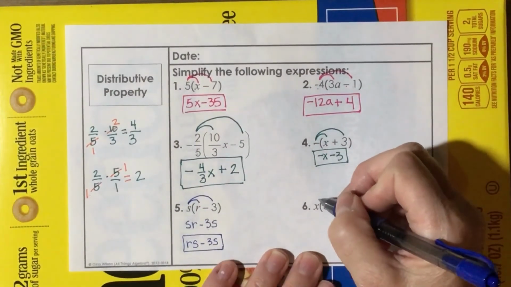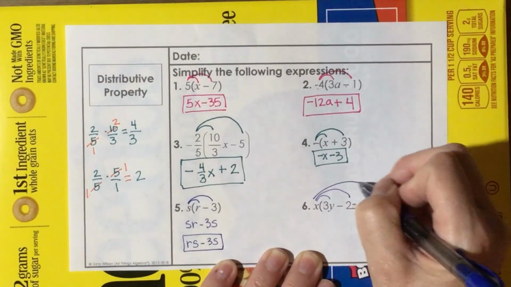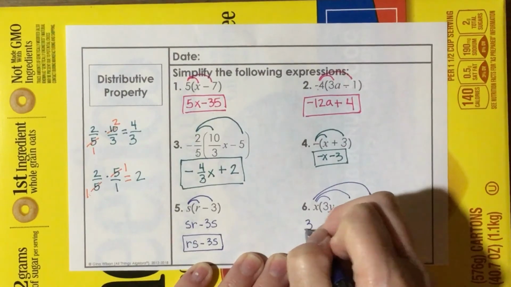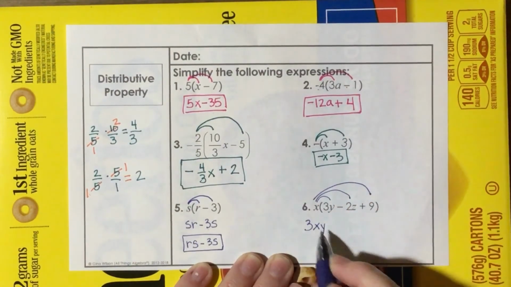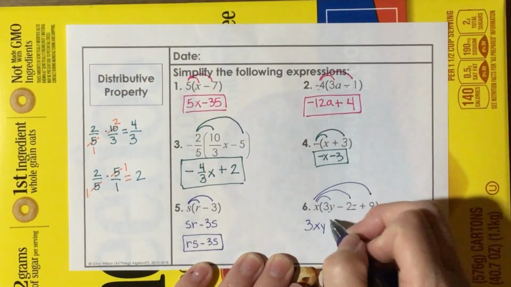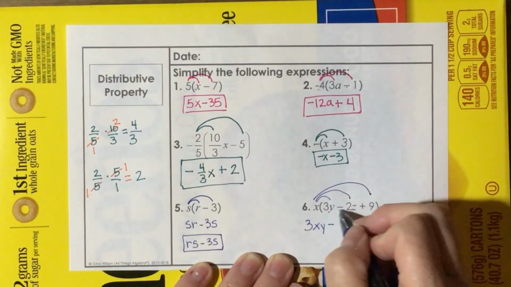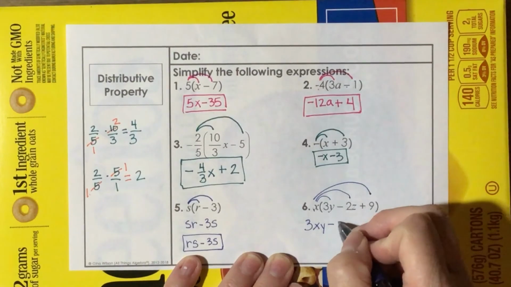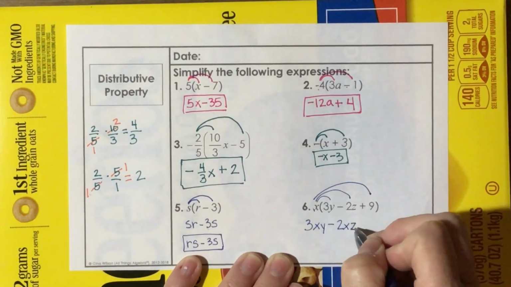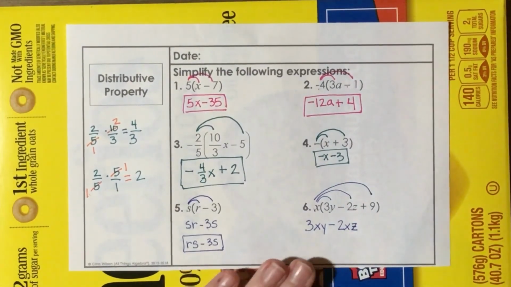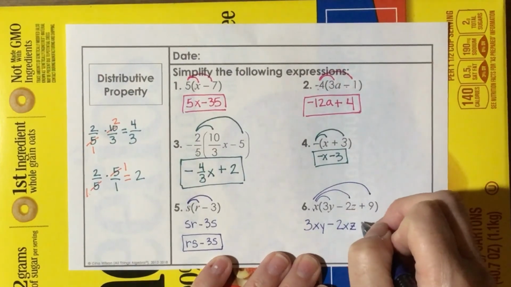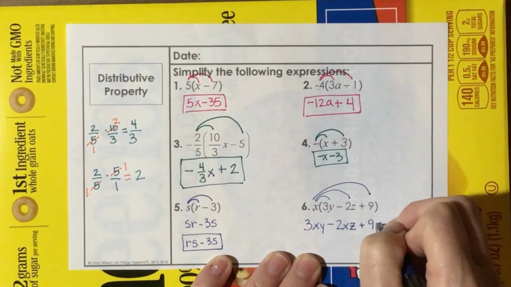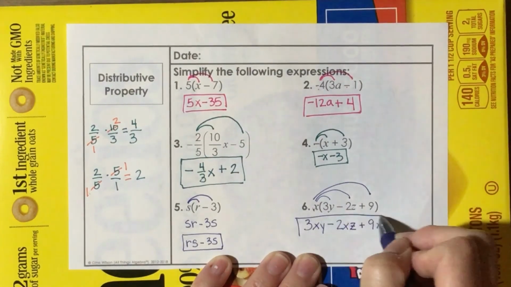And last, we're going to distribute an x. So x times 3y is going to be 3xy, notice I put them in alphabetical order, minus, because a positive times a negative is a negative, and that will be 2xz. I like to put a little line by my z so I can tell the difference between a 2 and a z. And x times 9 will give us 9x. Final answer.